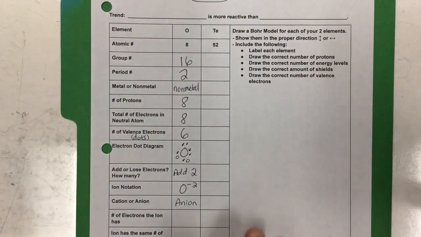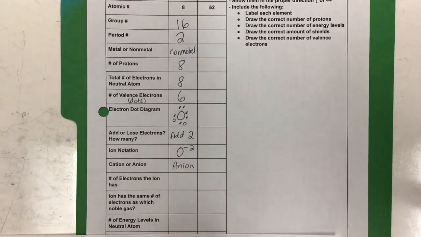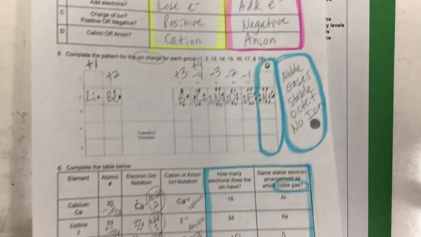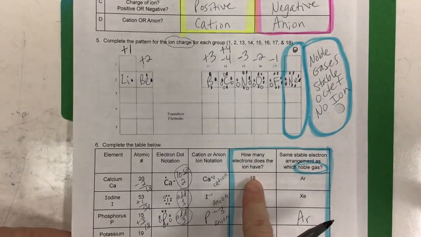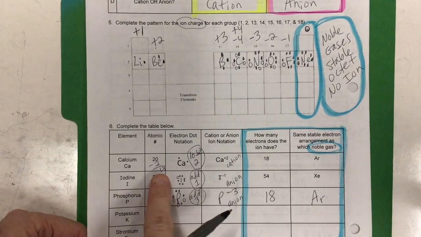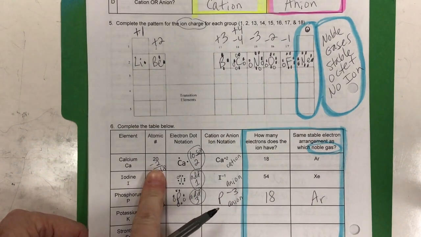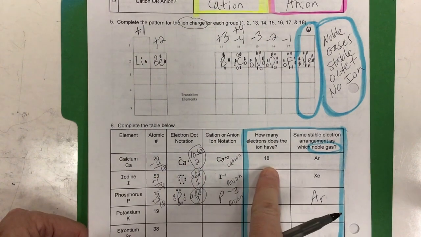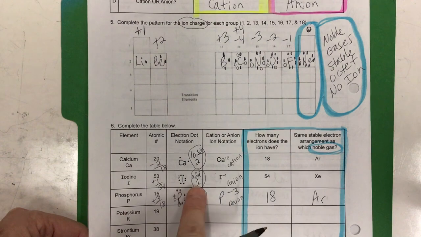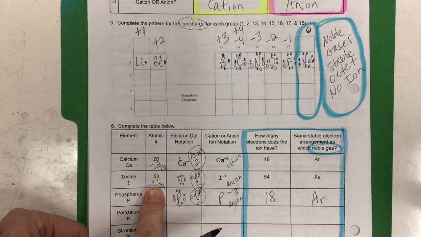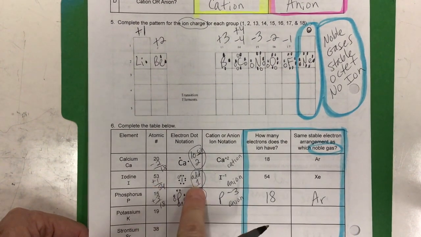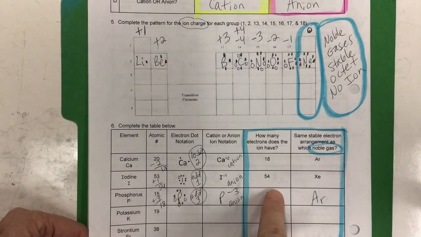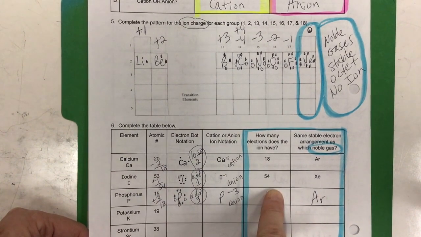Number of electrons the ion has. So to figure out that answer, we did some of that practice also earlier. To figure out how many electrons the ion has, we do a little bit of math. We'll take the original number of electrons, which is the same as the atomic number. If you are losing electrons, you subtract to get the number of electrons for the ion. If you're adding electrons, you take the original number of electrons, or the same as the atomic number, and of course you're adding to that to get the number of electrons for the ion.